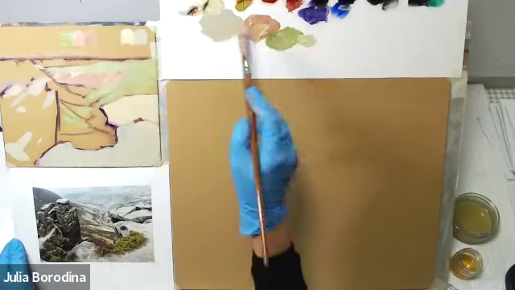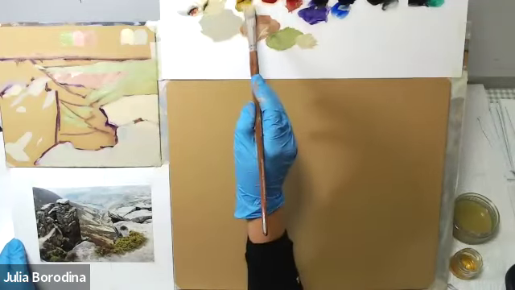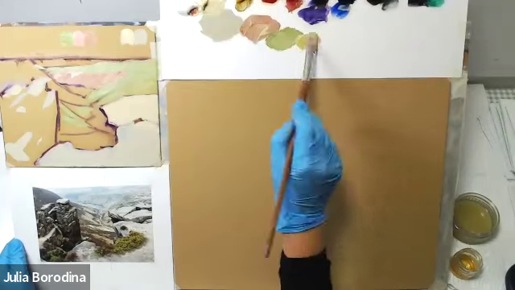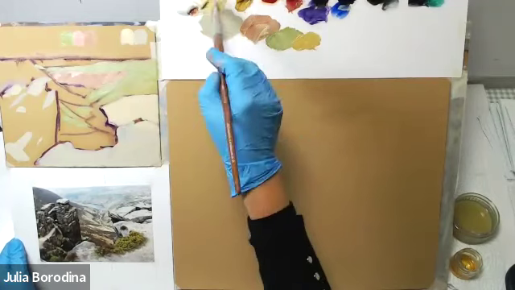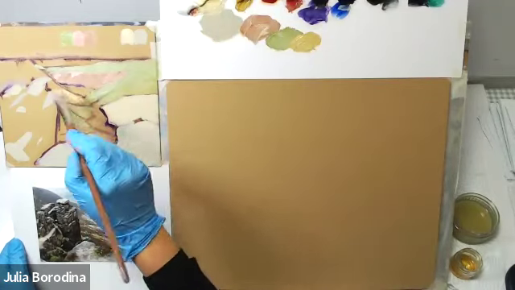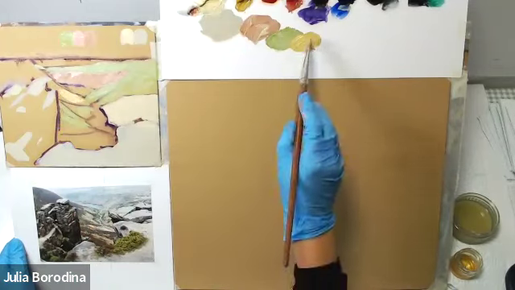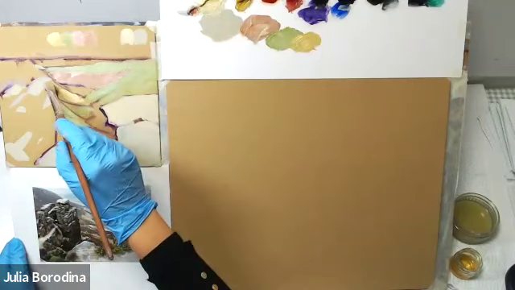And I'm going to make a little more third color for the valleys at the back, buff titanium and more ochre. Okay, got that darkness. Okay, but we can also put some lovely highlights.